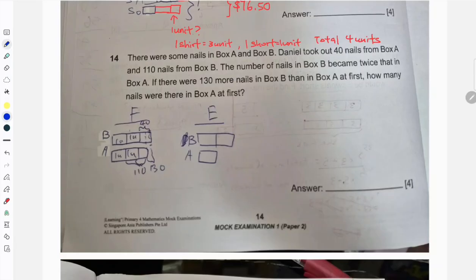Okay, I don't understand what you mean by F. What is F and what is E? I don't know what you're saying over here. Okay, so what I will do is actually, I'll do this. So I have box A, right? And then I think you meant before and after, is it?